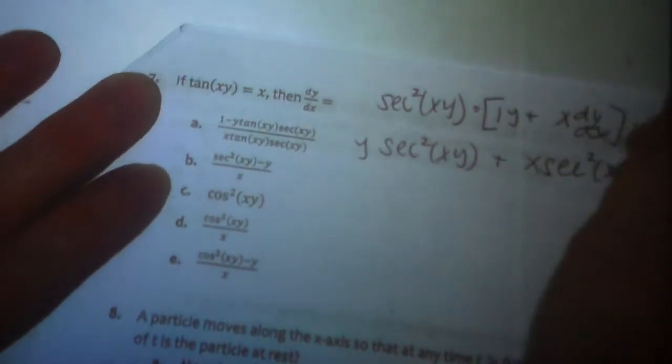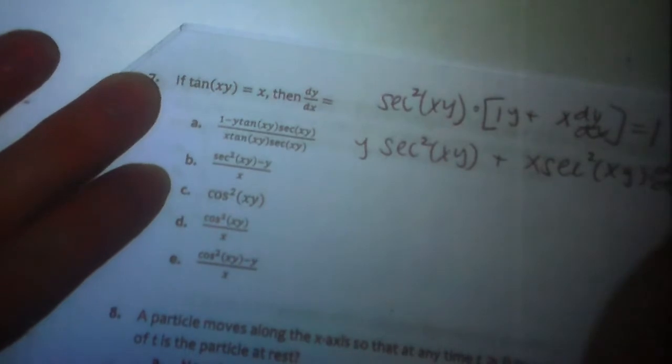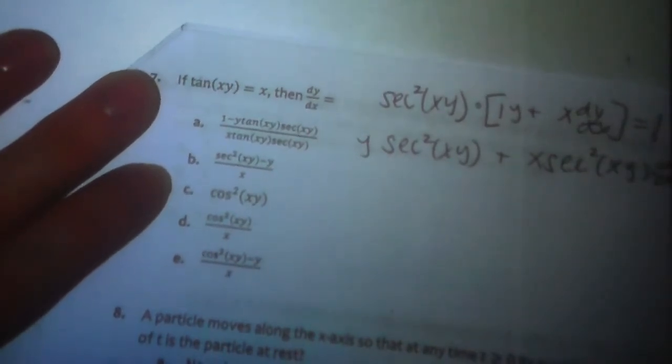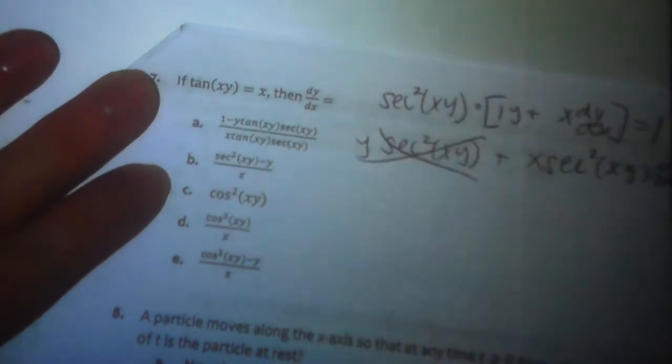Here, finding dy/dx, the derivative of tangent is secant squared, leave the inside alone, times the derivative of the inside, which is 1 times y plus x dy/dx, equals 1. Distribute. There's a y with this one, there's an x and a dy/dx with this one. Subtract. I've got y minus. Now divide.